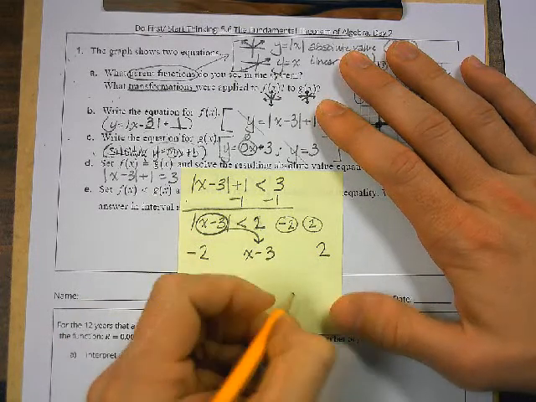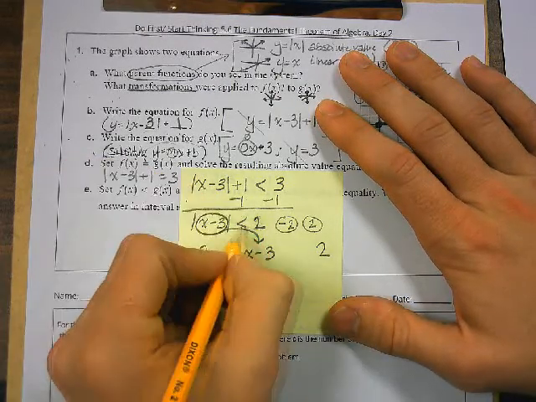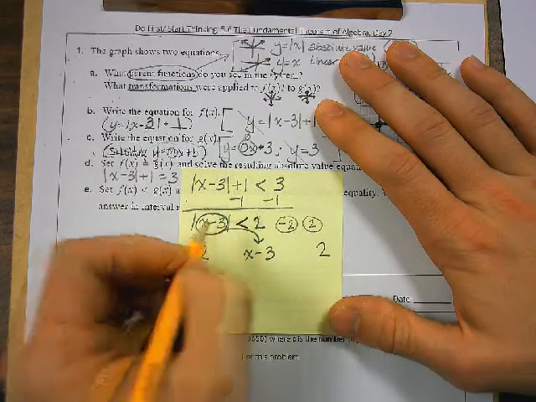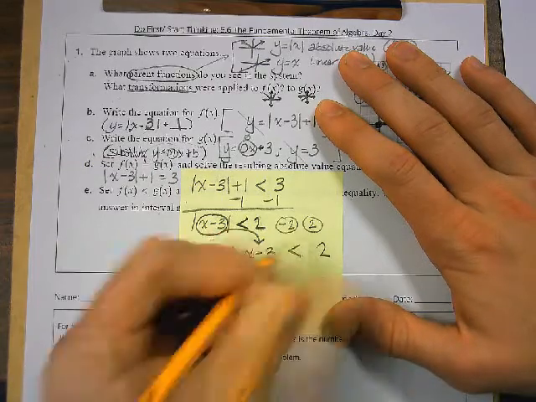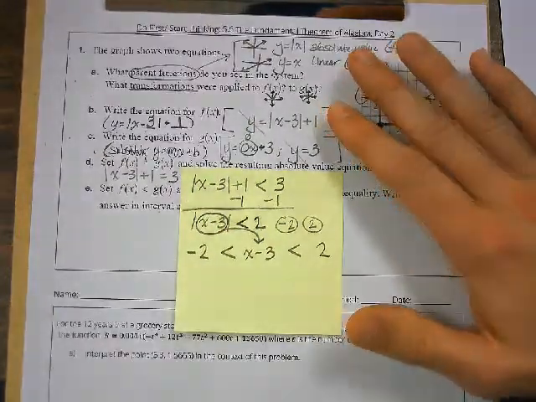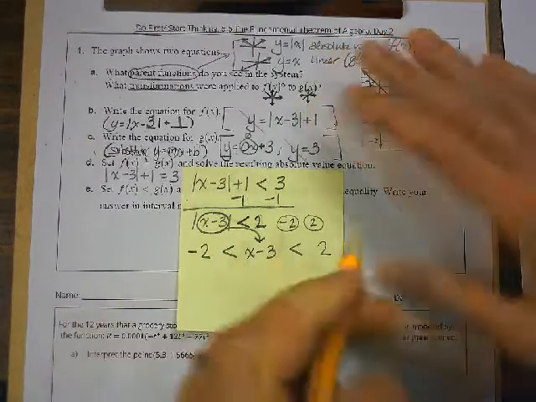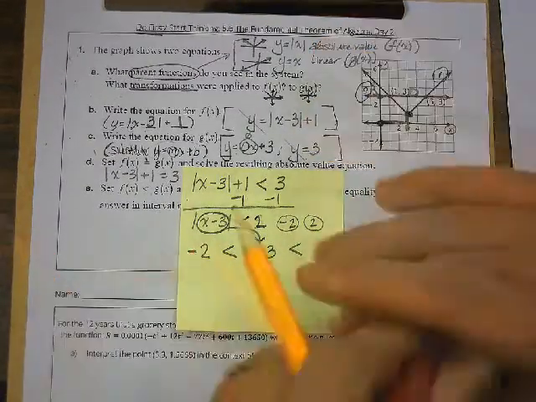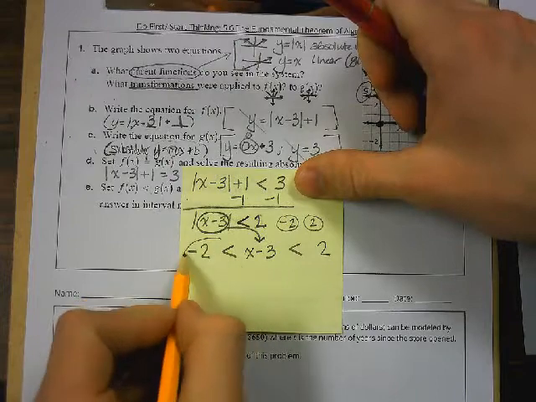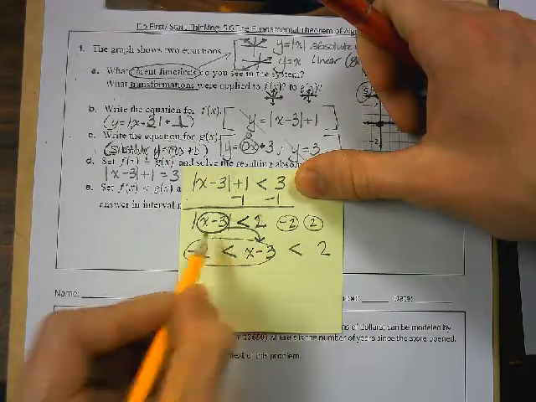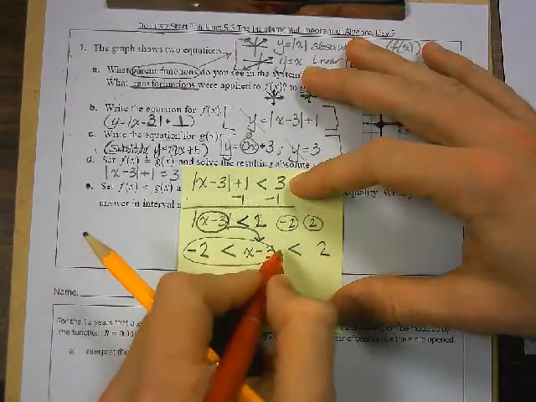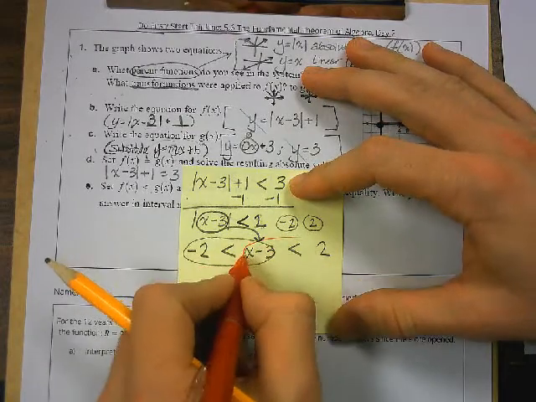Here it is the less than symbol, so you're just going to write in your less than symbol. So we have two different problems going on here now. We have negative 2 is less than x minus 3, and then we also have x minus 3 is less than 2. So let's work with the left-hand side first.